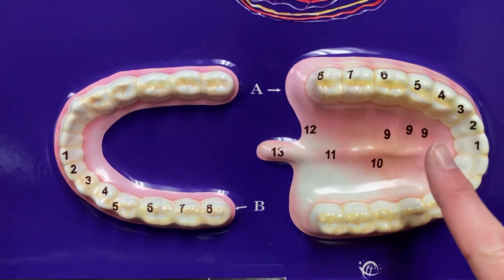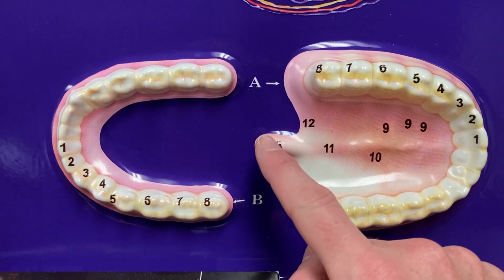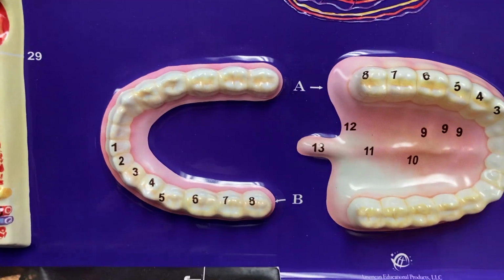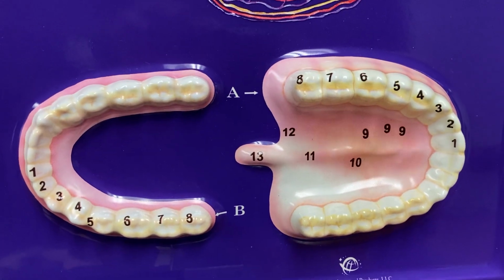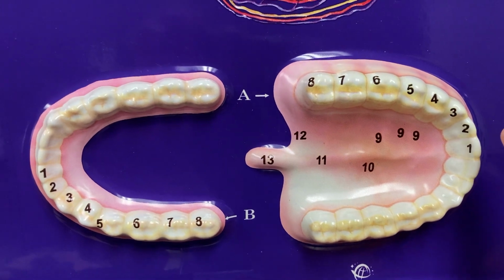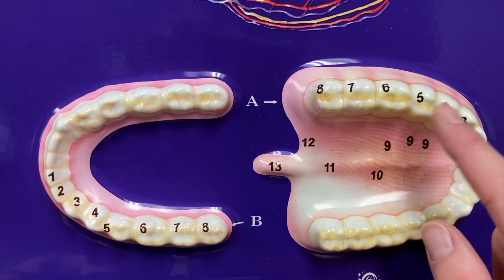This is the upper jaw with the palate and the uvula, and this is the lower jaw. But of course, the teeth have the same names whether they're on the upper or lower jaw, right? Incisors, canines, premolars, and molars.